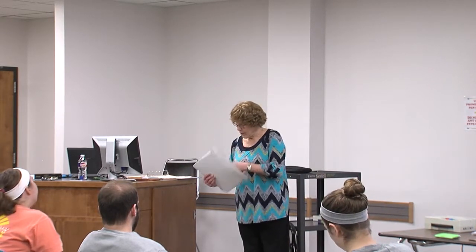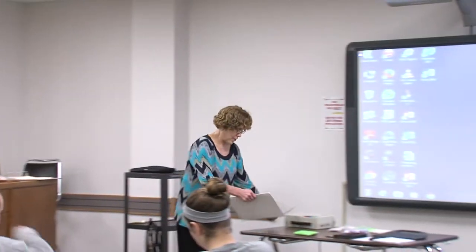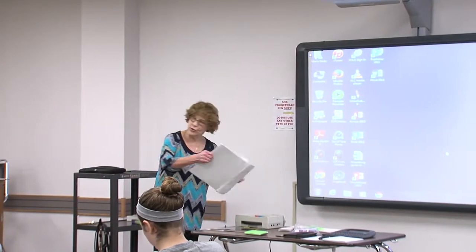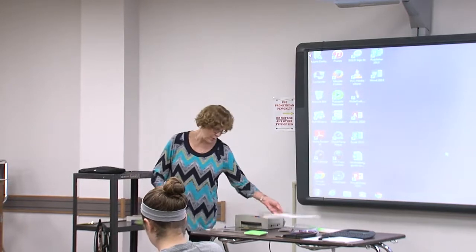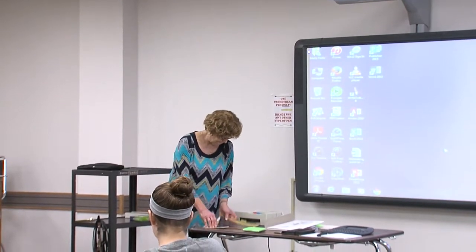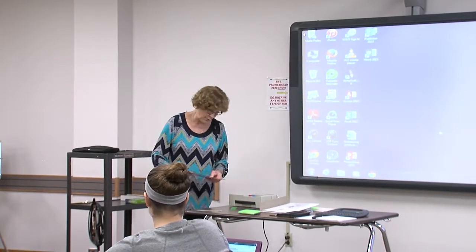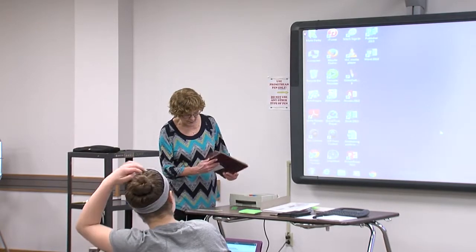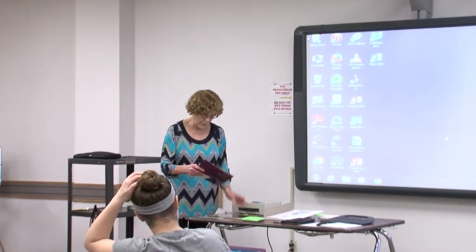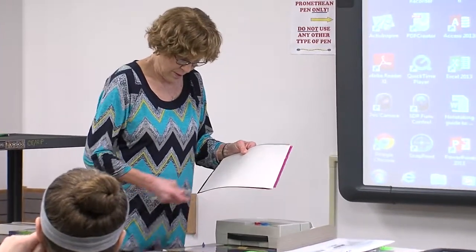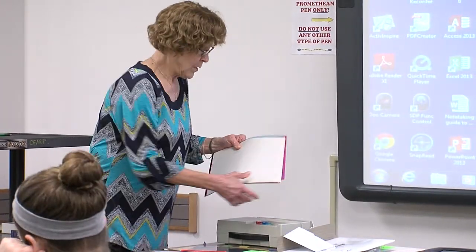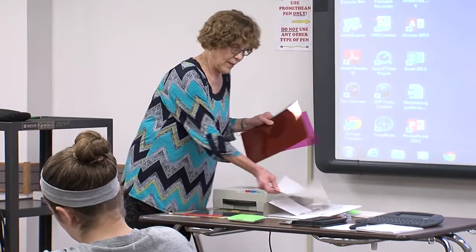Okay. So I want to show you some low-end technology for students who have reading difficulties. This will be considered assistive technology for those students. I've got some shoved in here together. There it is. Okay. These are colored overlays.